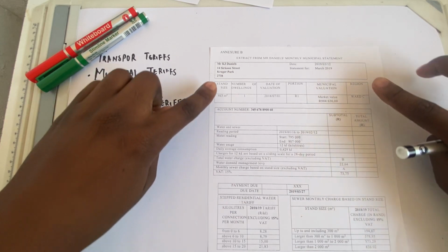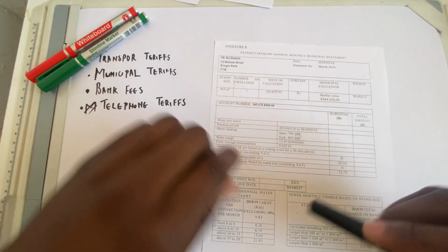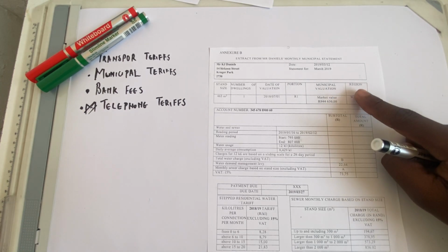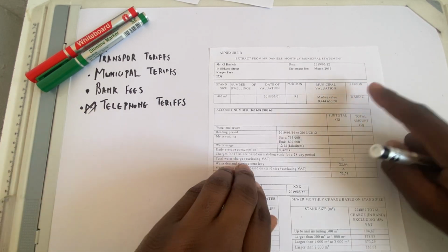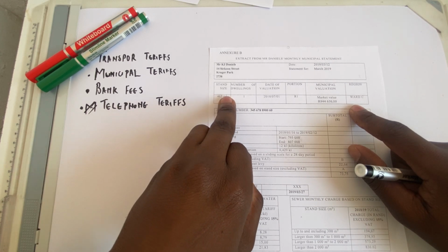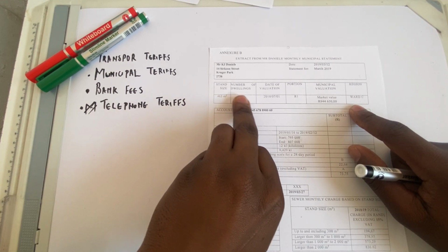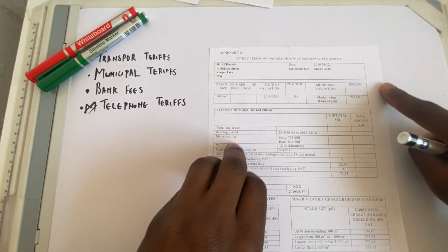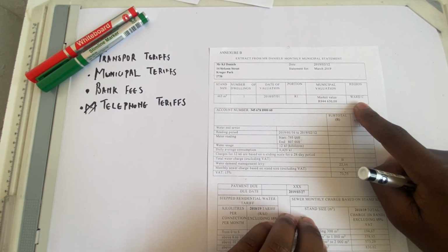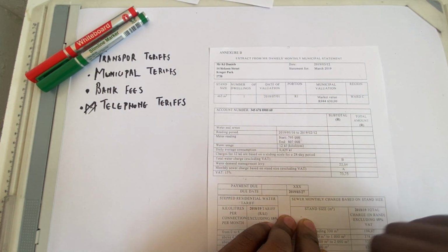Like for instance, if I have my document like this, when I'm reading from this side going there, I'm reading the rows. I'm reading standard size, number of dwellings. When I'm going in this way, I'm moving in a horizontal way, so I'm reading the rows.